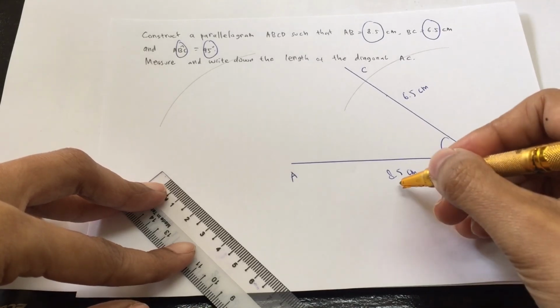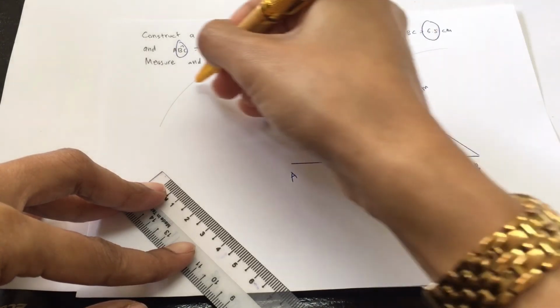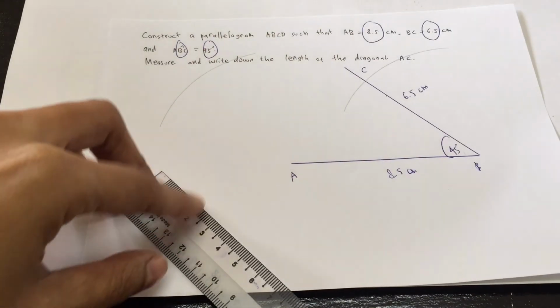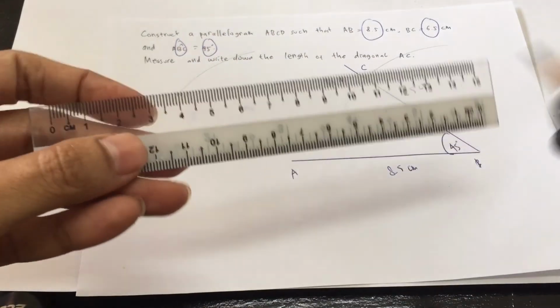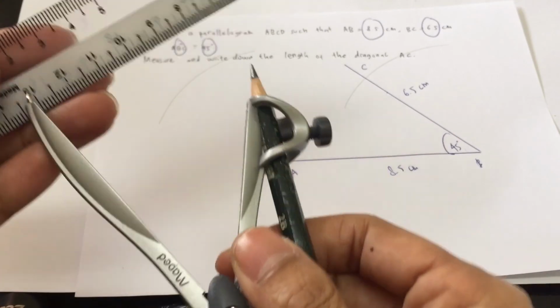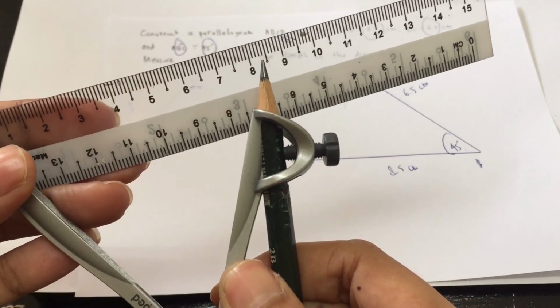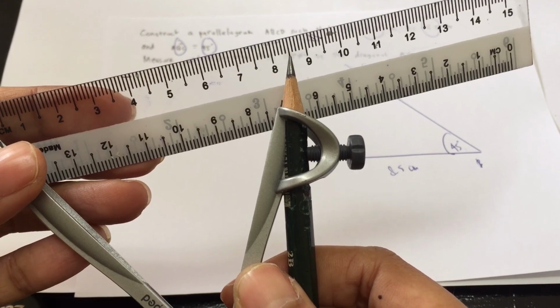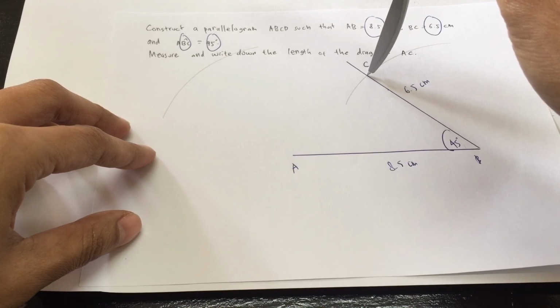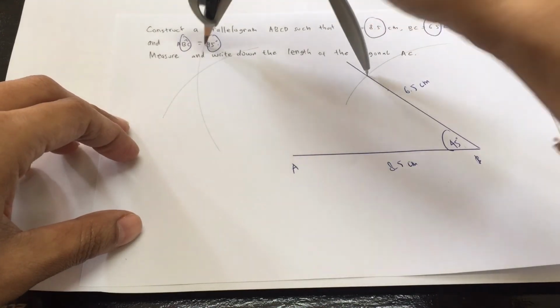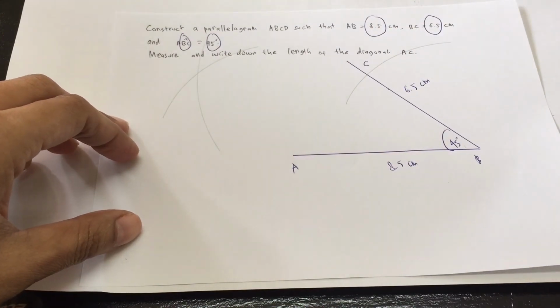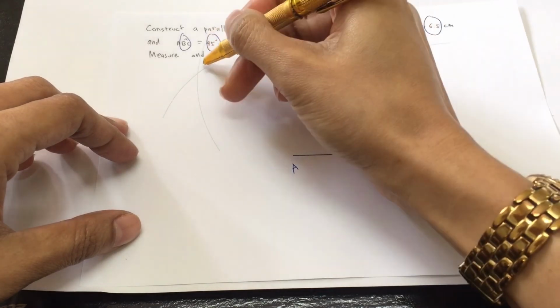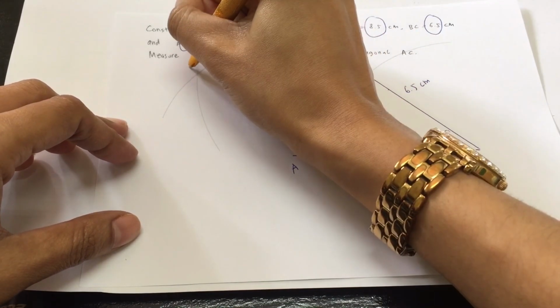AB is 8.5, so CD must be 8.5 cm. So C as the center and 8.5 as the radius. The meeting point between these two arcs, label it as D.